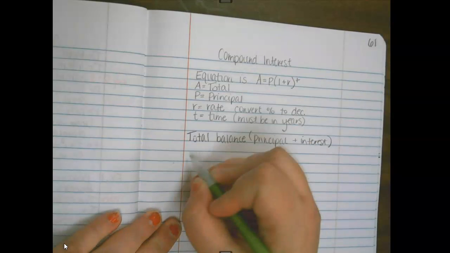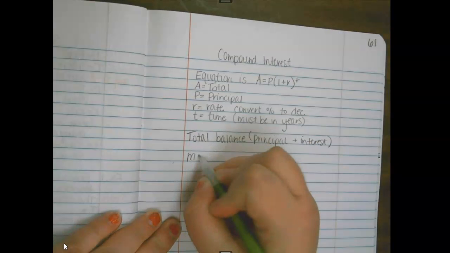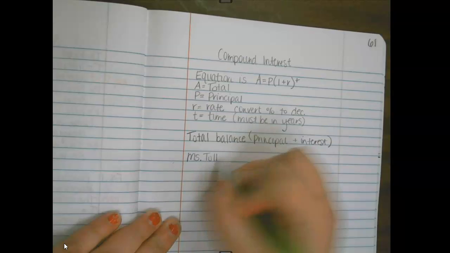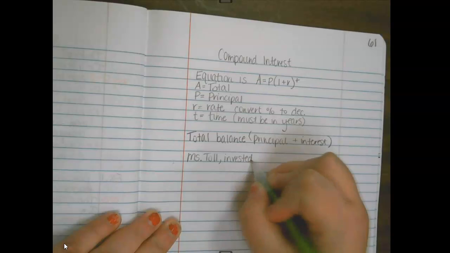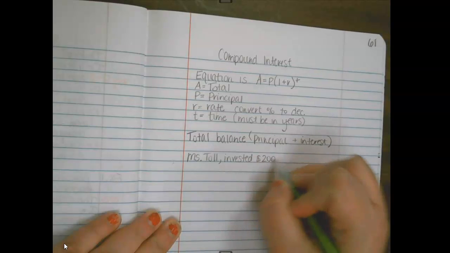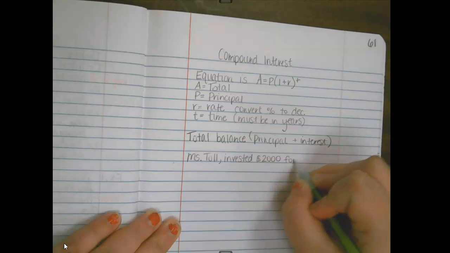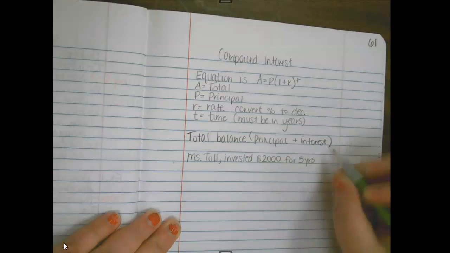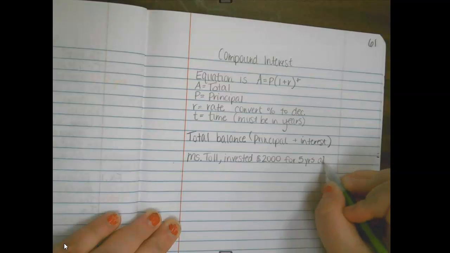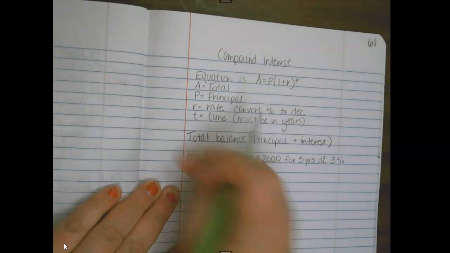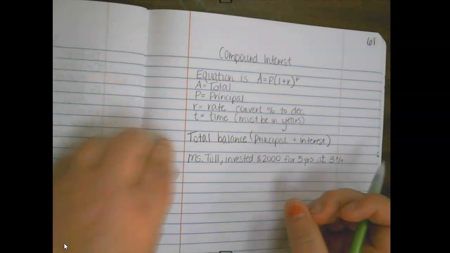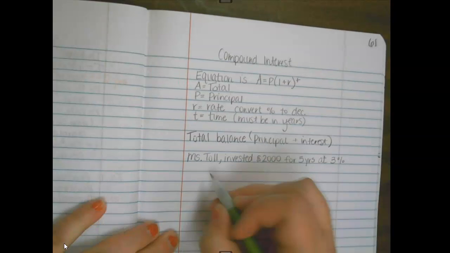But our first one is, we're just going to say it's Miss Toll. She invested $2,000 for 5 years at 3%. Okay, now the word problem that in class is getting a little bit longer, but I'm trying to make y'all not have to write so much down.